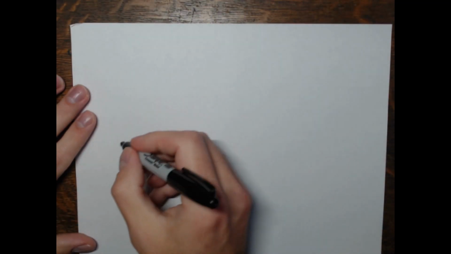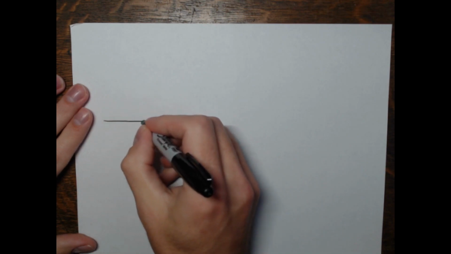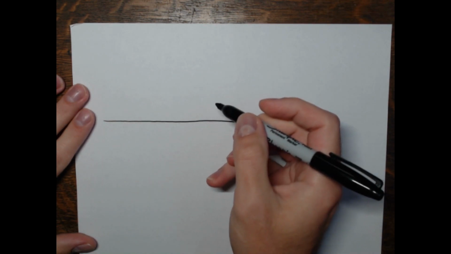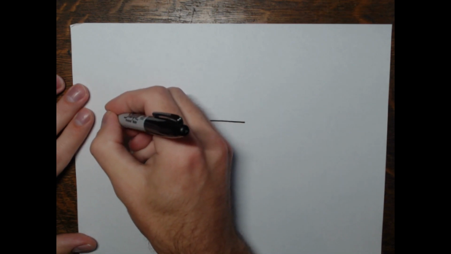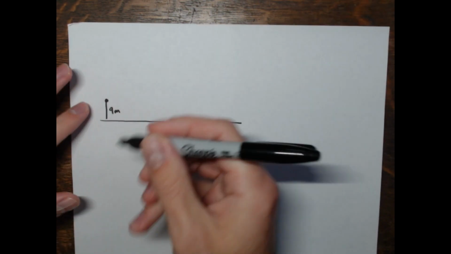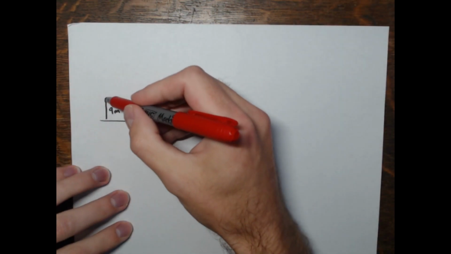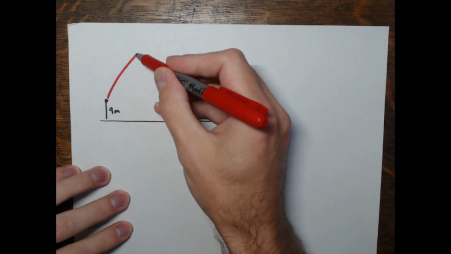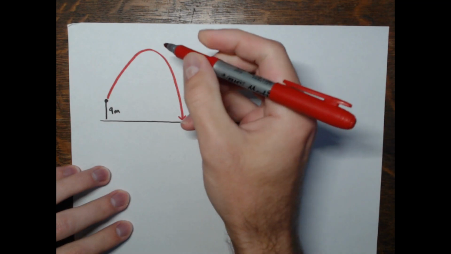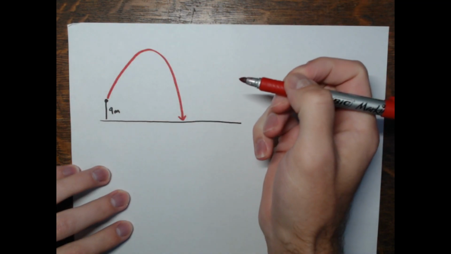So again, here's the scenario. Let's say this is the ground, and they tell us that at a height of 9 meters off the ground, this rocket is launched up, and then eventually it'll come back down, hit the ground and all that. So here's the path the rocket takes.